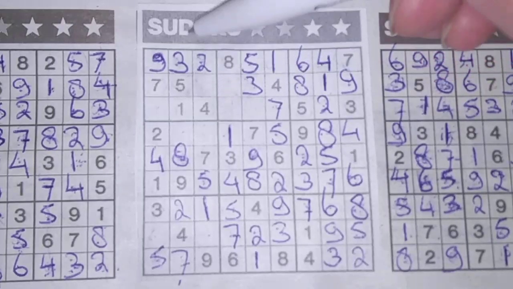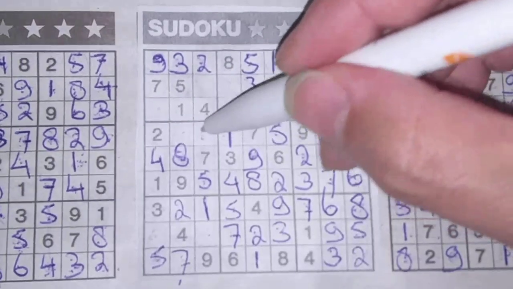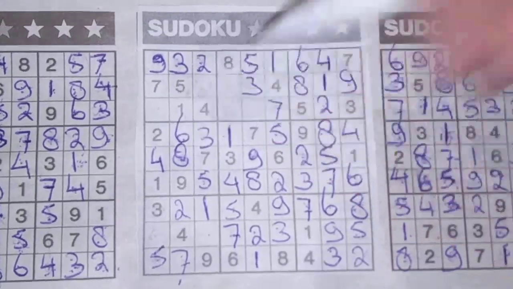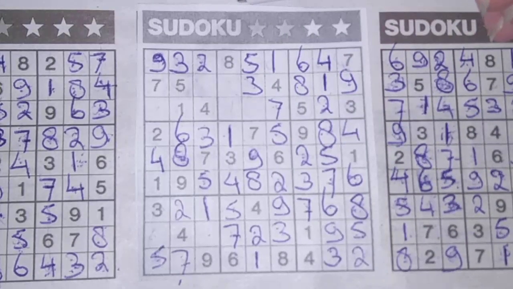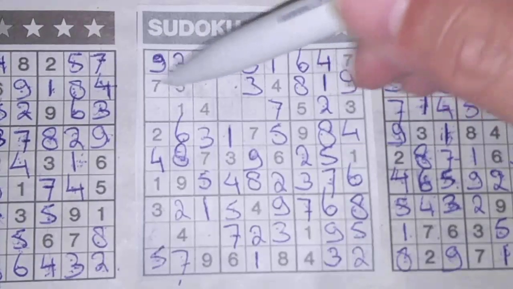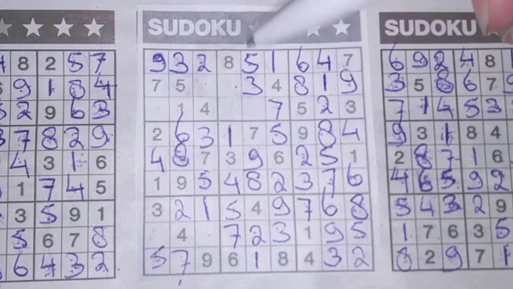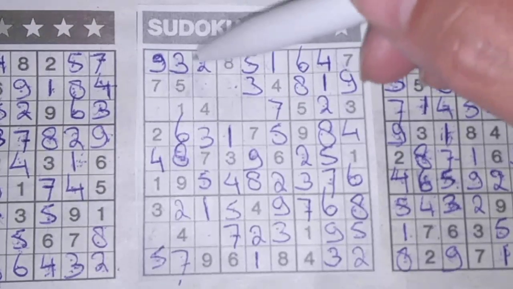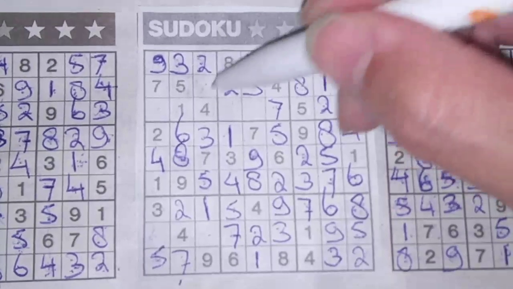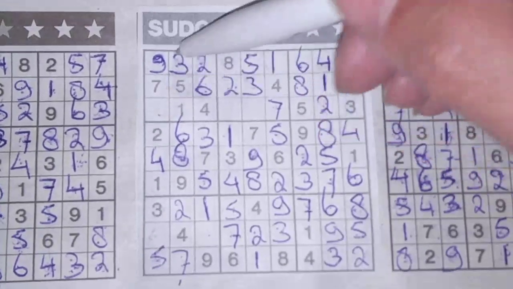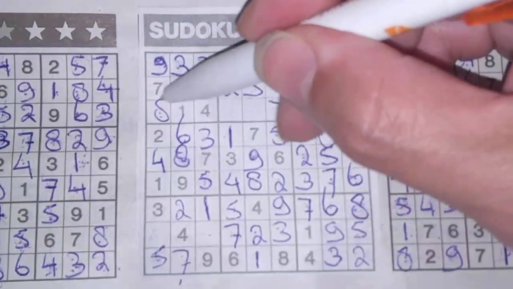2 numbers left in this row for the numbers 3 and 6. We have a 3 here, no 3 there. 3 should be here, and the 6 goes there. Then 2 numbers left in this row for the numbers 2 and 6. We have a 2 here, no 2 there. 2 should be here, and 6 goes there. 1 number left in this big square for the number 8.